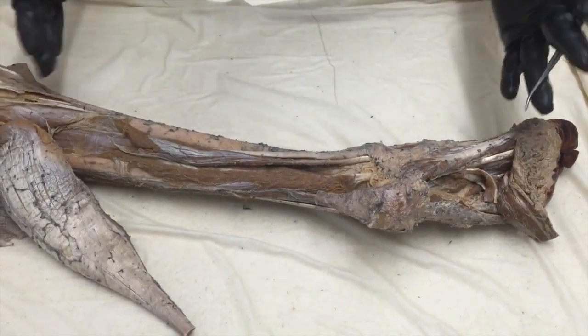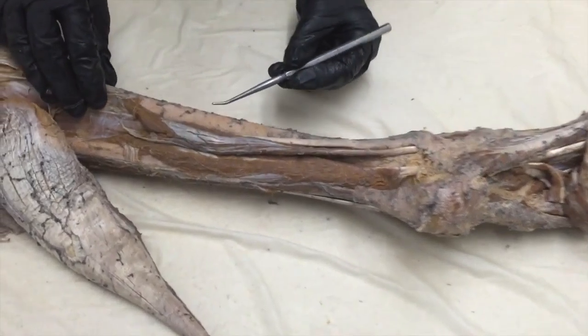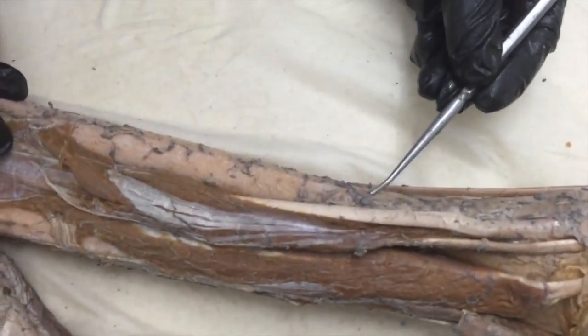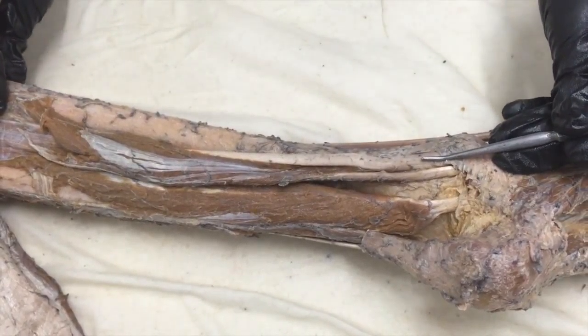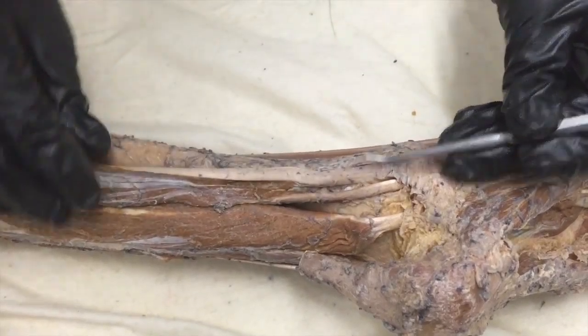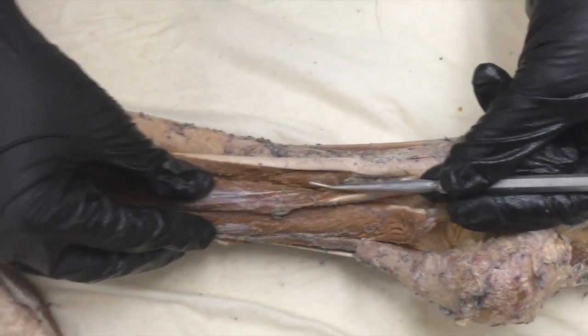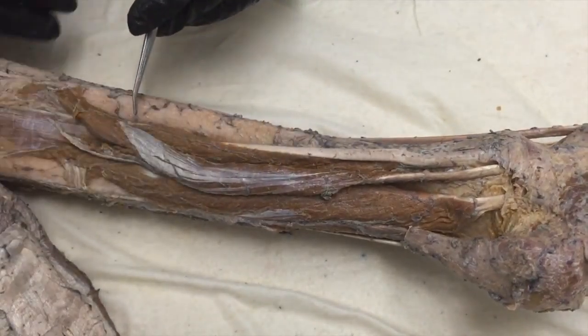Alright, now we're looking at the posterior compartment, and we're on a different leg here so we can have a better view of these muscles. We can see the bone right here, we have the tibia, and we're going to move posteriorly from here. The first tendon is going to be the tendon of the tibialis posterior. And typically we can only see the tendon of this muscle, but if we move the muscle right next to it over, we can see deeper is going to be the muscle body. We can see the striations there.